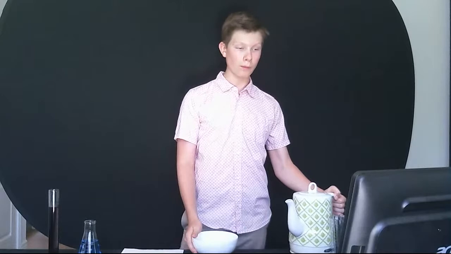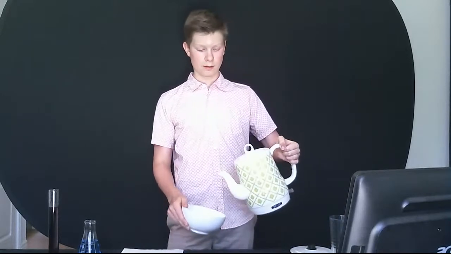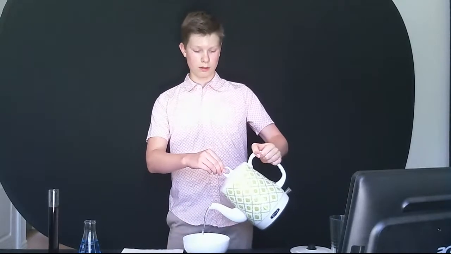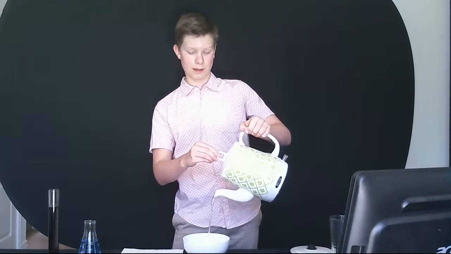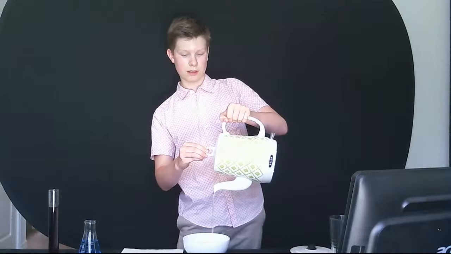Okay, so the next thing that we're going to do is make basically a solid. The easiest way for me to do this is I have a bowl. It's got nothing in it yet. But what I'm going to do is take the hot water from inside of the kettle and pour it inside the bowl. Whoa. See all that steam? Steam coming from inside that.